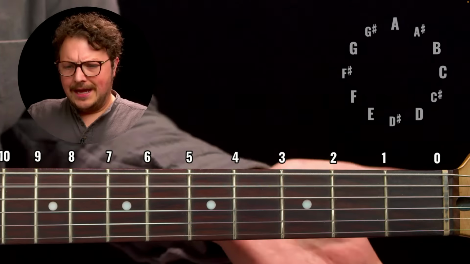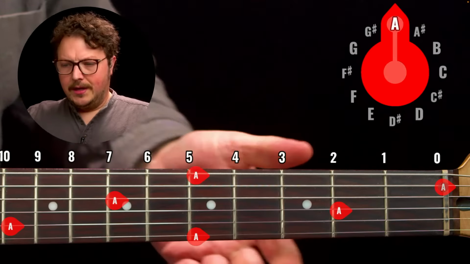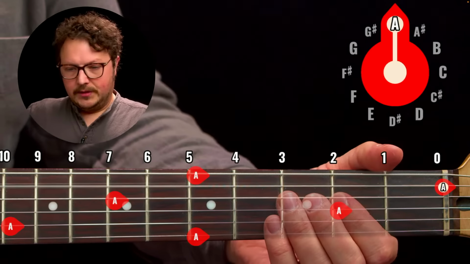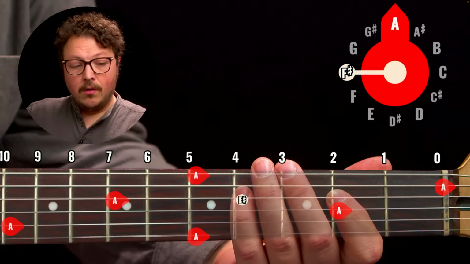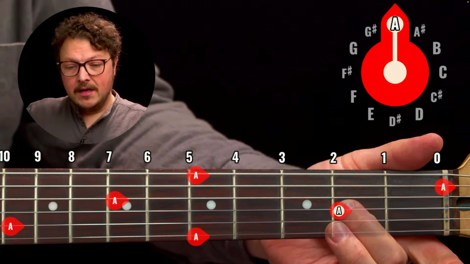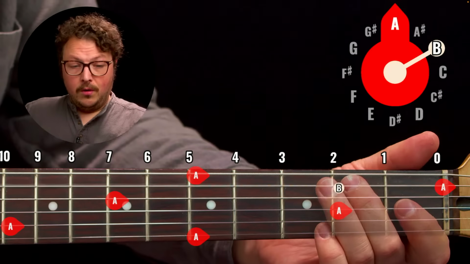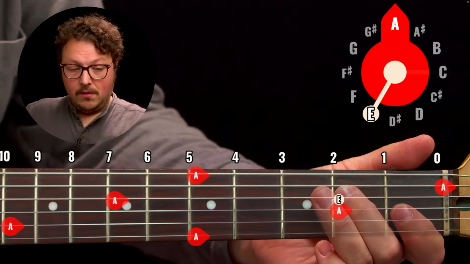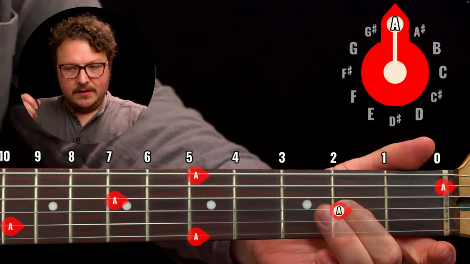So let's start on A this time. Let's just keep that root note here. If we were to play an A major scale, we start on A and we go whole, whole, half, whole, whole, whole, half. And if we were to play an A minor scale, we would go whole, half, whole, whole, half, whole, whole. I'll show you why this is relevant in a minute.